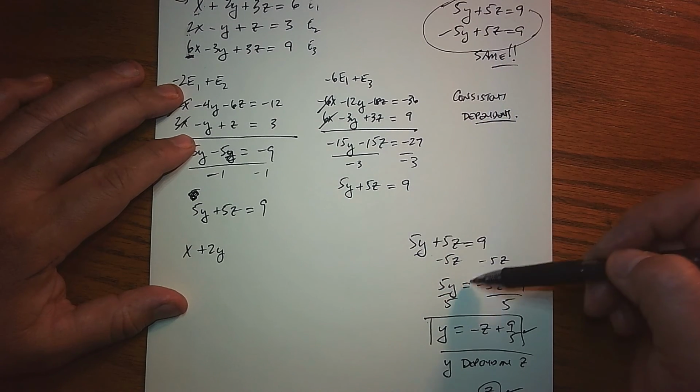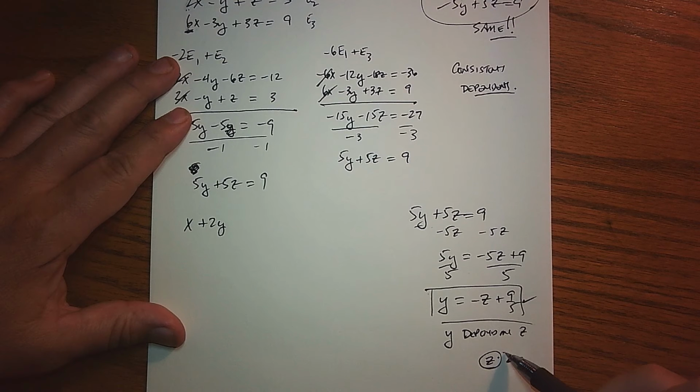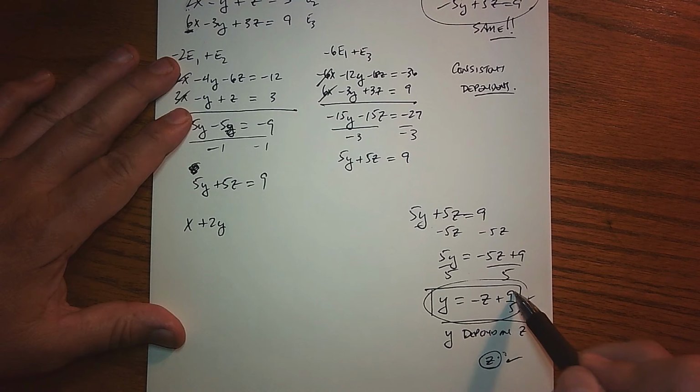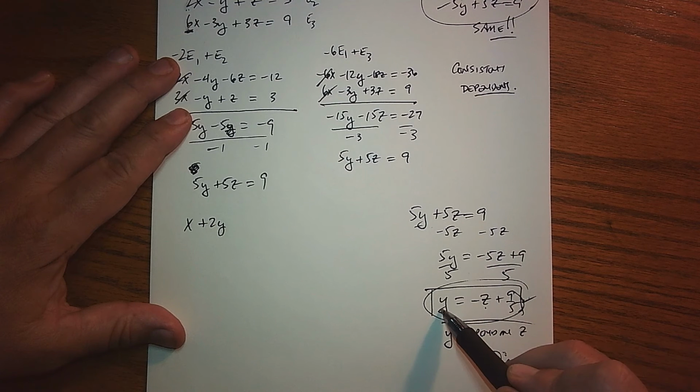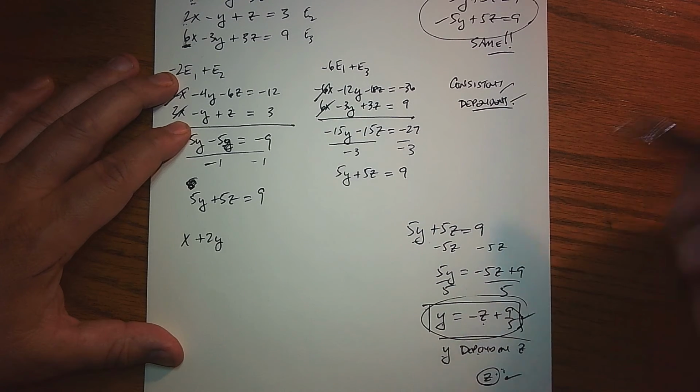So I basically solve for y. And so what this is telling me is that z is kind of the independent variable. So if I know z, I can use this equation to solve for y. So y depends on z. So we're consistent, but we have a dependency.